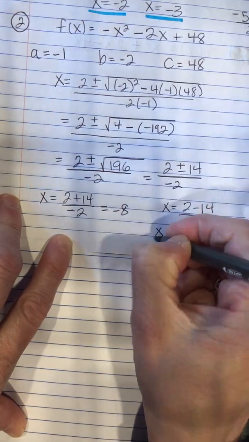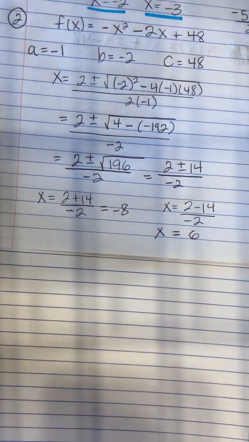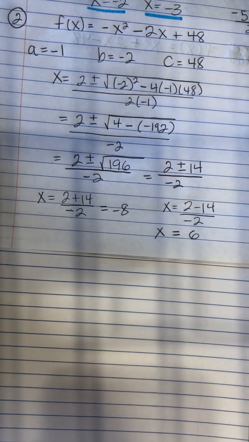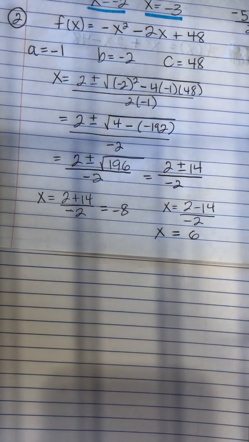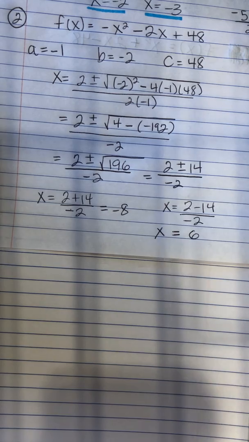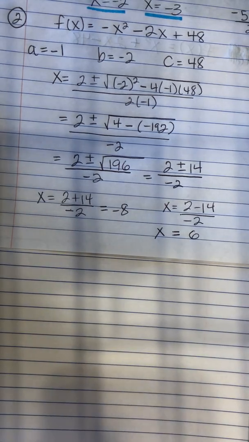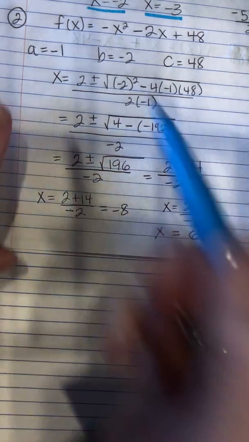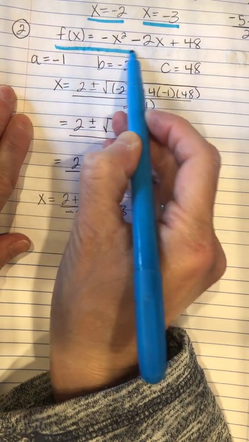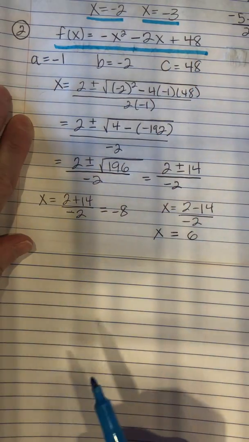So the quadratic formula has now given us the two solutions for this quadratic equation, which is simply another way of saying it's the two x-intercepts for this particular graph. And so we started with the parabola, the quadratic, f of x equals negative x squared minus 2x plus 48.